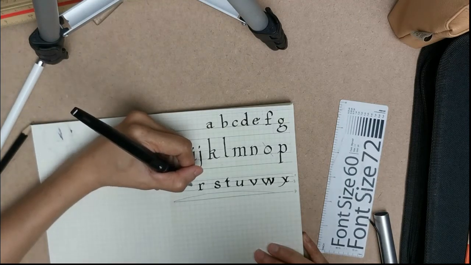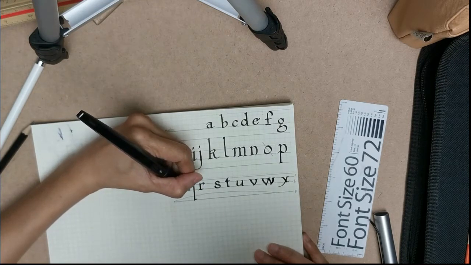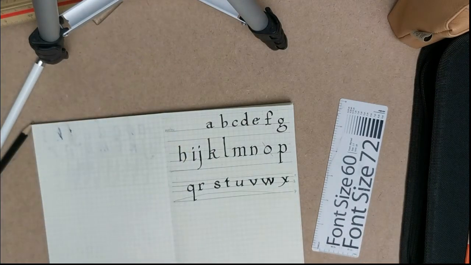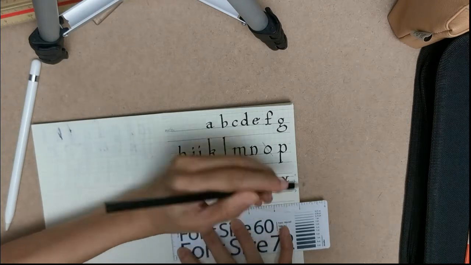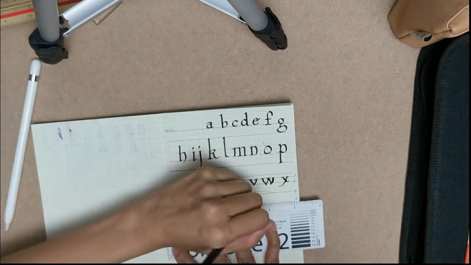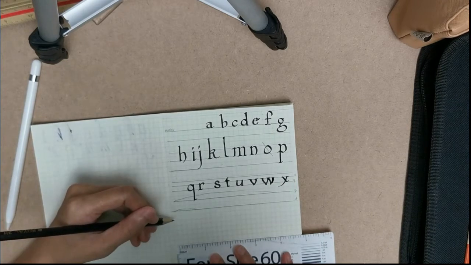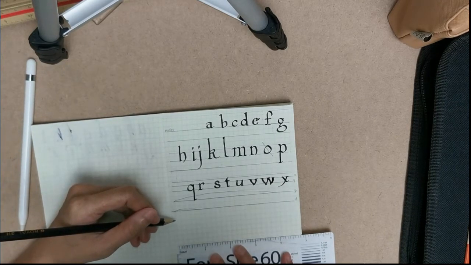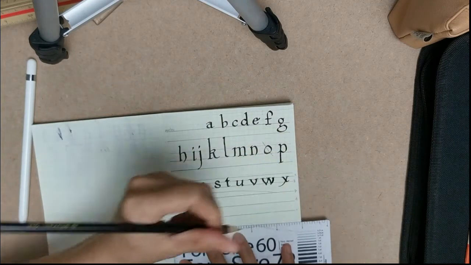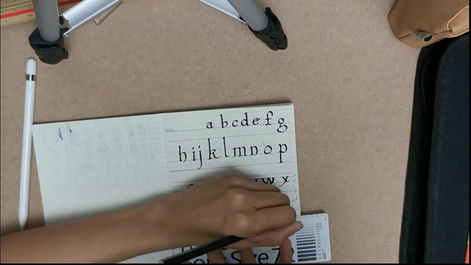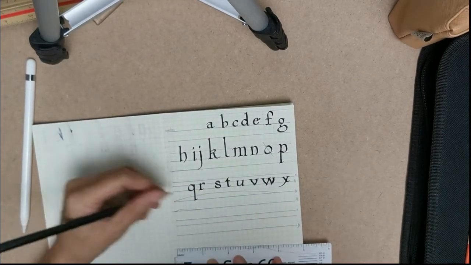and Q. Okay, something like this. And we start with the next character. Ascender, right? The ascender. Mean line, right? Or x height. Okay. Descender. Baseline, right?